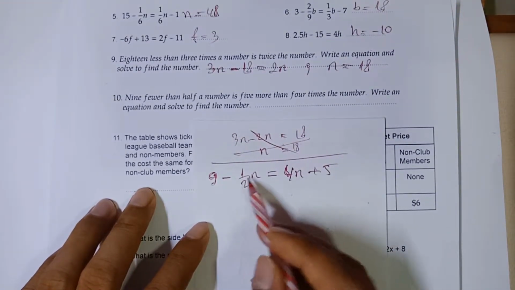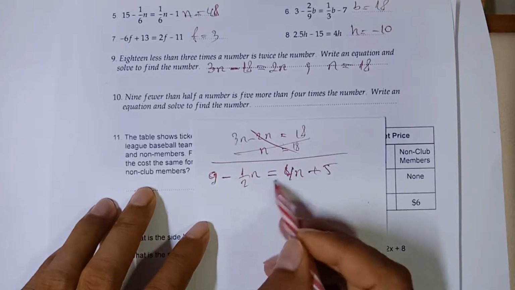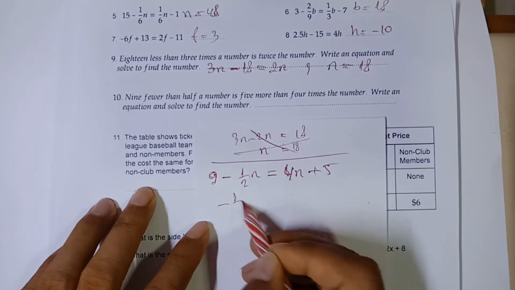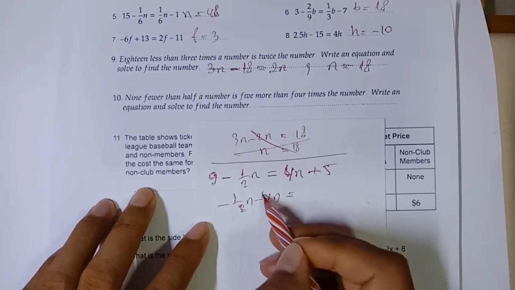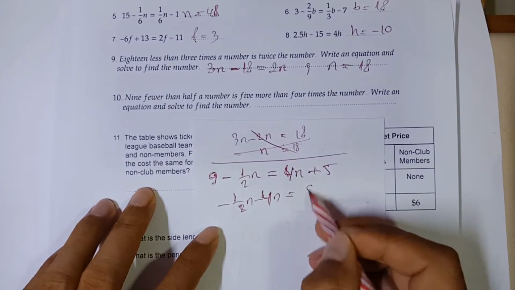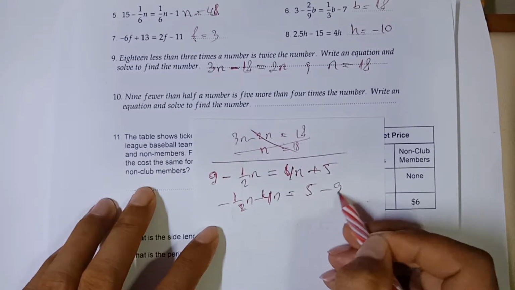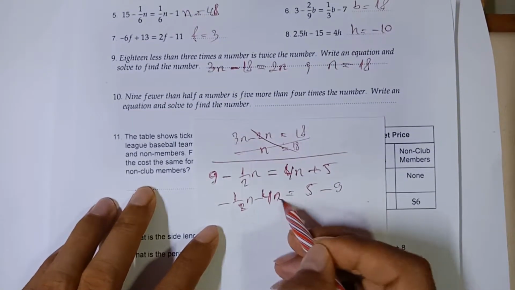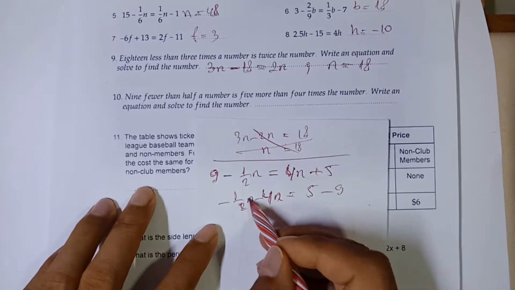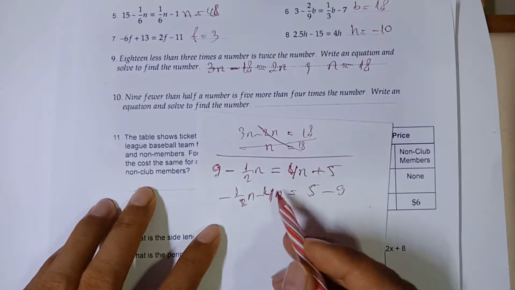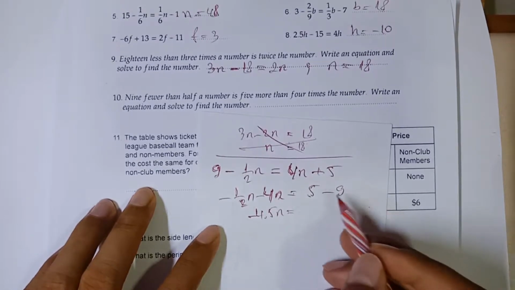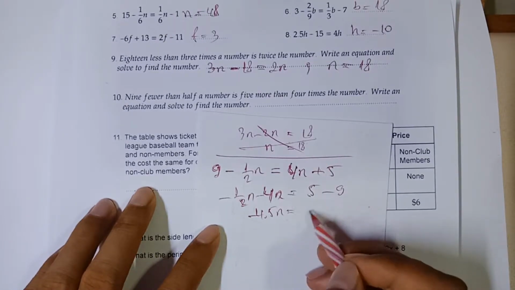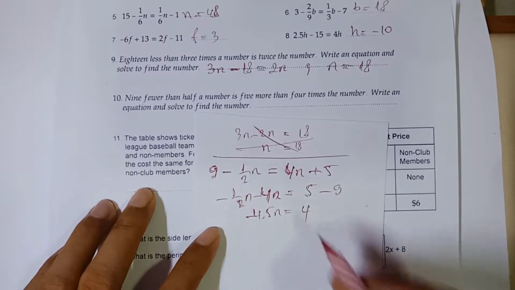So you transpose this one to the other side, so minus 1 over 2n, transpose minus 4n, equal to 5, and then you minus 9. So now you have negative 4.5 n equal to negative 4, sorry.